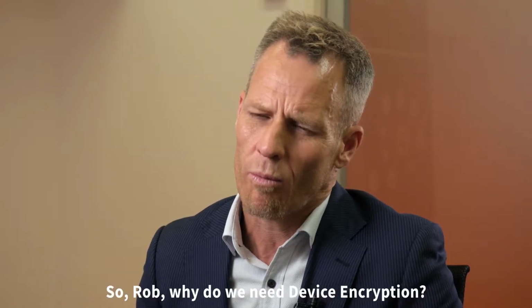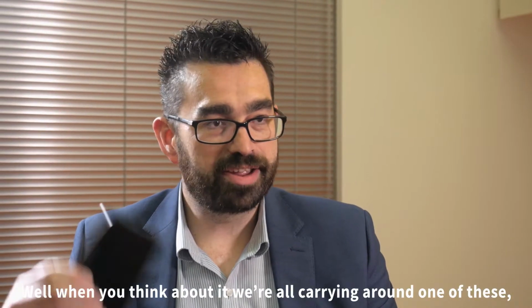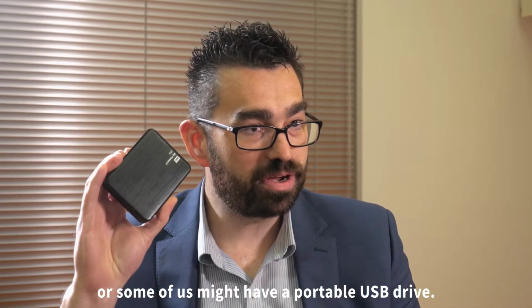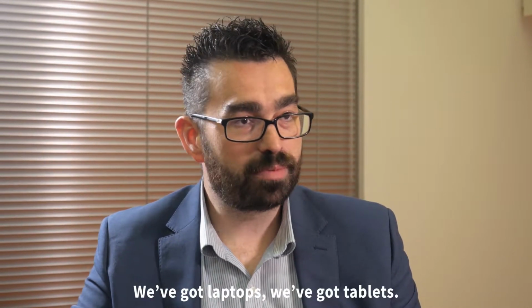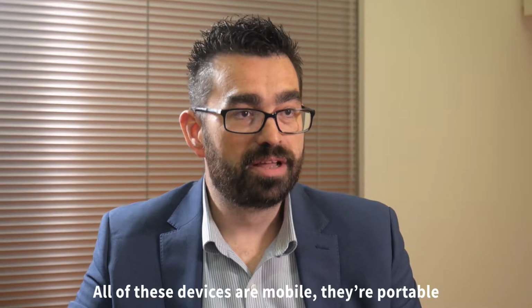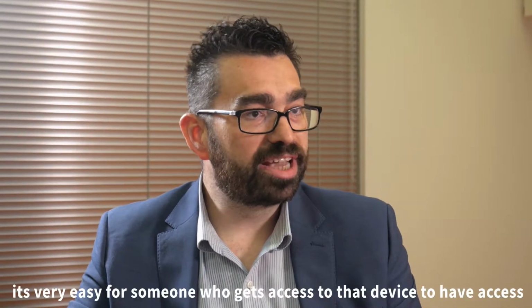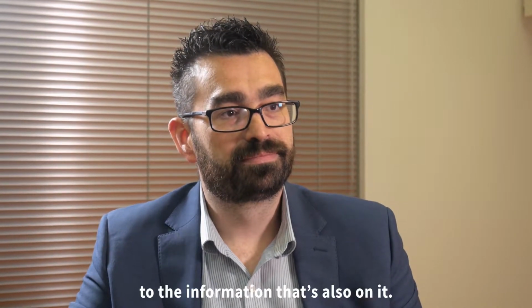So Rob, why do we need device encryption? Well, when you think about it, we're all carrying around one of these things, or some of us might have a portable USB drive. We've got laptops, we've got tablets. All of these devices are mobile, they're portable, and if they get lost or stolen, it's very easy for somebody who gets access to that device to have access to the information that's also on it.